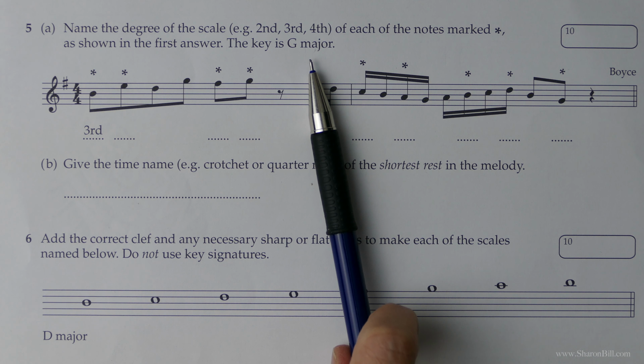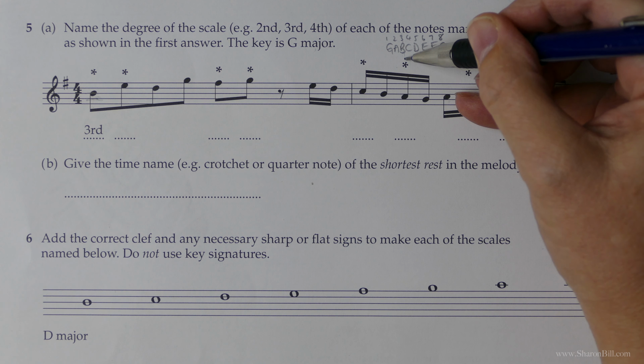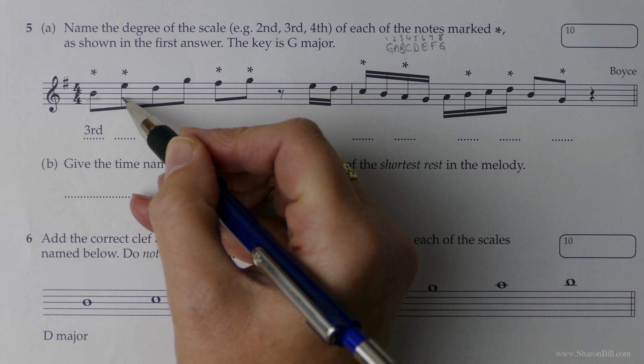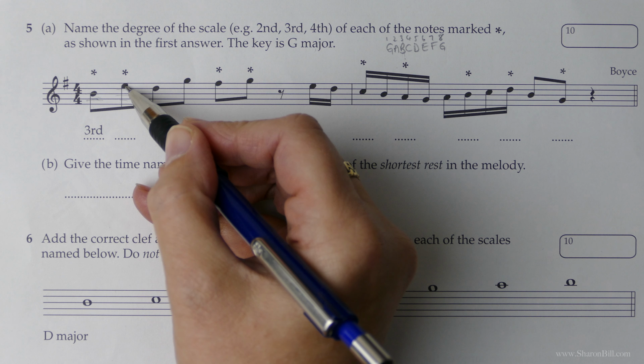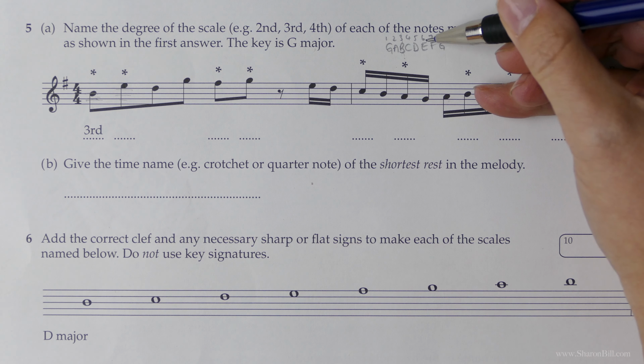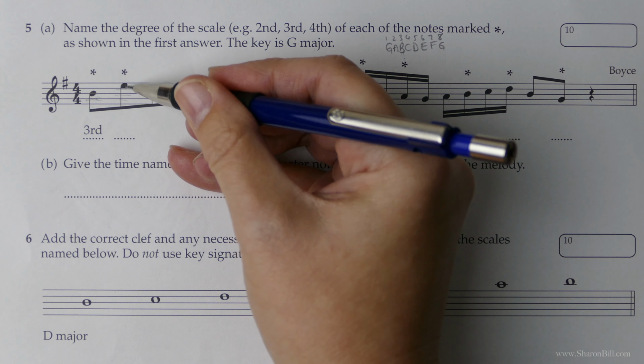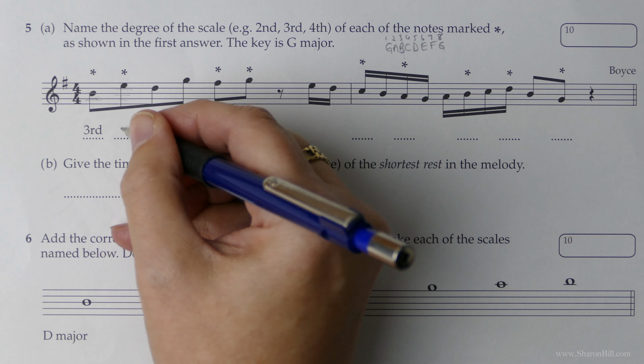write out the steps of the scale. 1, 2, 3, 4, 5, 6, 7, 8. And we can see that this is every good boy. The B is the third degree of the scale. So you can double check it that way as well. So here we go. We know this is the third. So 1, 2, 3, 4, 5, 6. And we can see that E is the 6th, F-A-C-E, so we know that's correct.